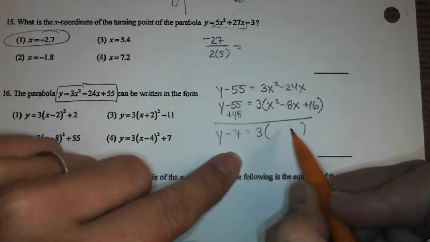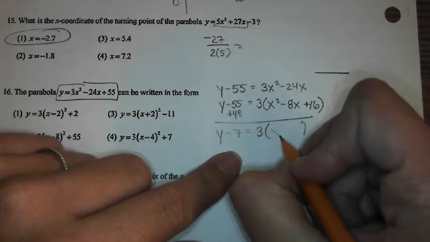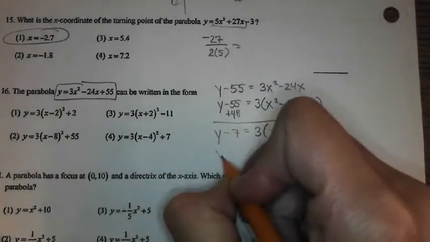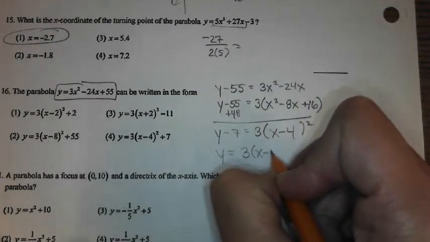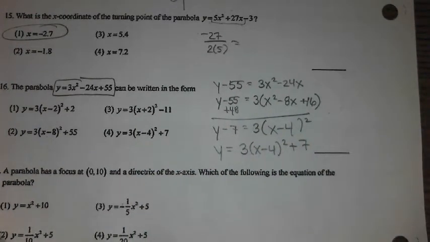Who can use the shortcut? What does this factor into now, Aiden? Awesome. Squared, right? Always keep the square down there. And then add your 7 over. So look at the multiple choice ones. What's my answer? 4.